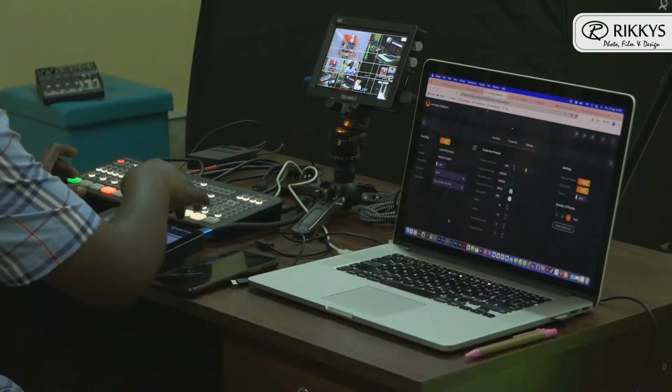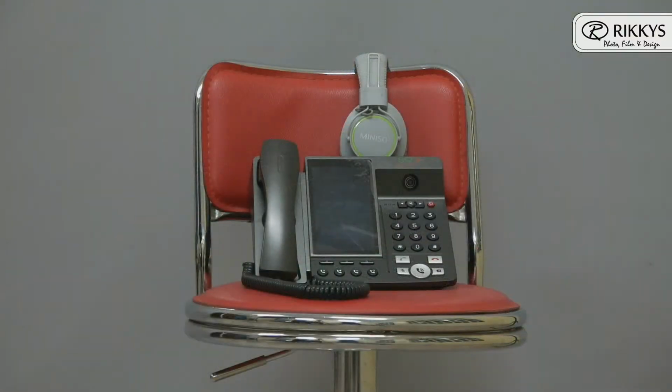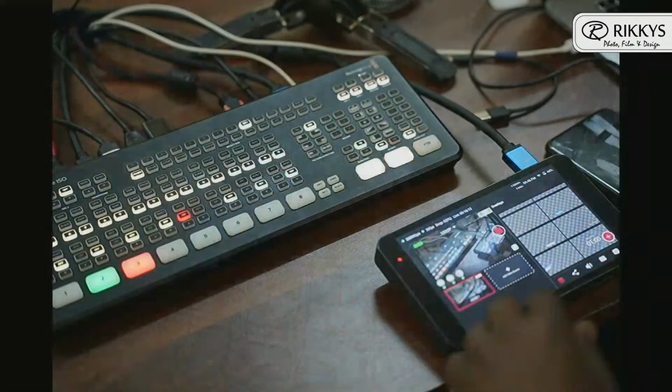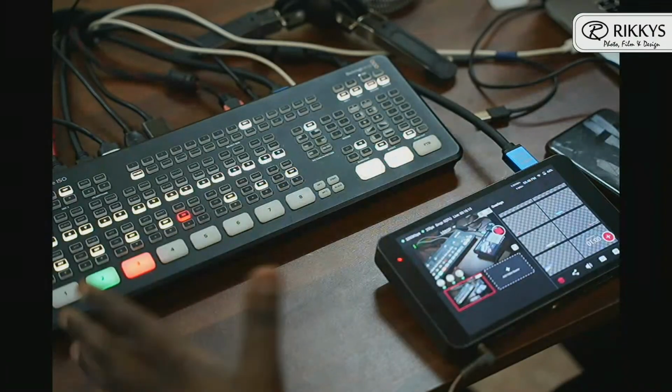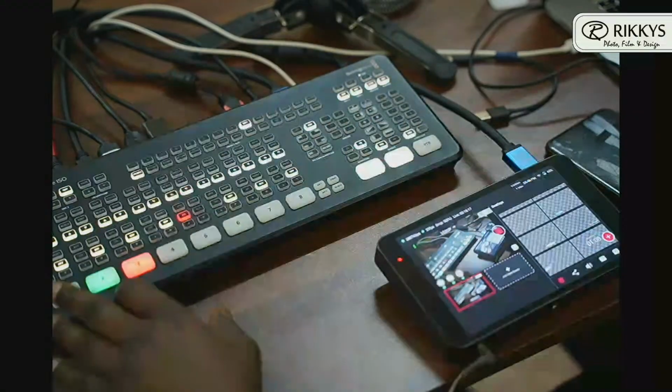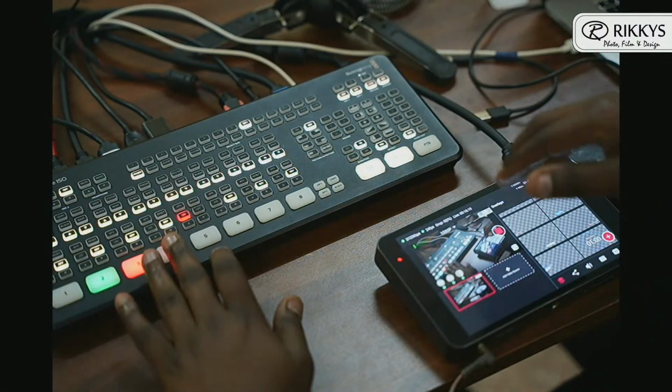Show the first camera, who is our lovely camera operator, no, not camera operator, but telephone operator. Then I switch into me, the main speaker, then switch again into the main setup or the close-up of the setup.